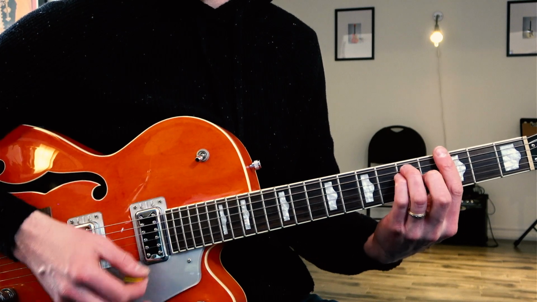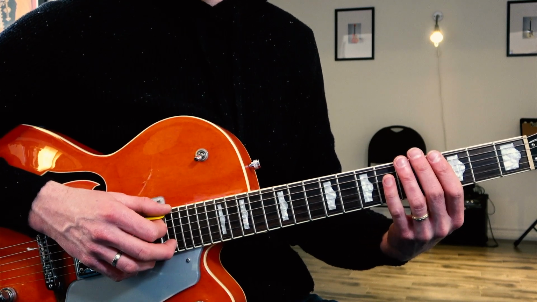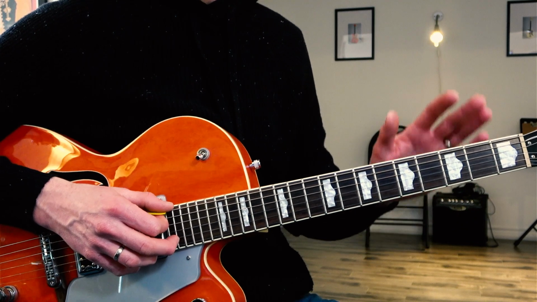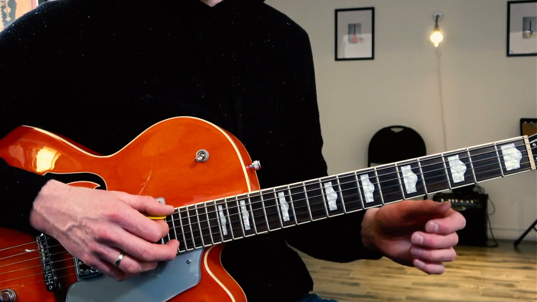Then I went to the G chord, and what I did here is I used the major pentatonic, the G major. So I took the same exact approach, but this time I stuck to the major pentatonic.